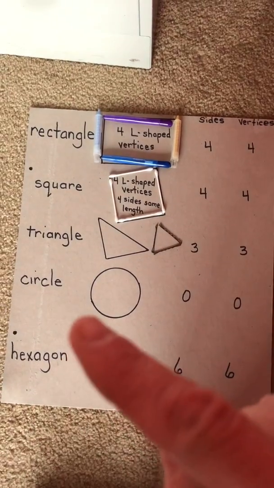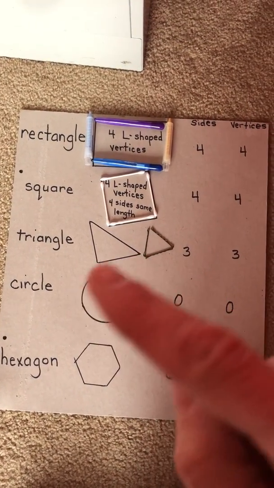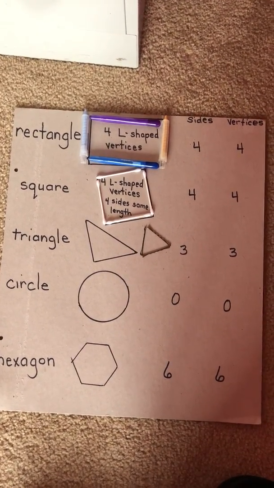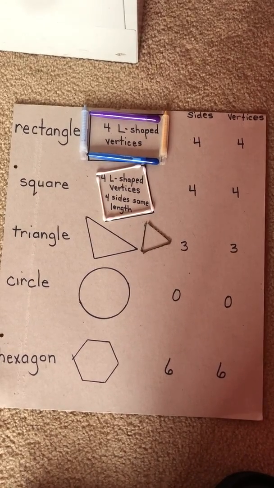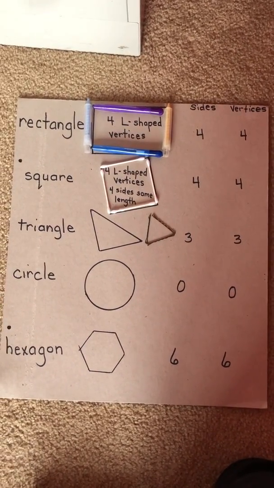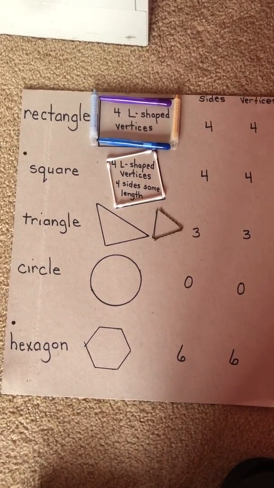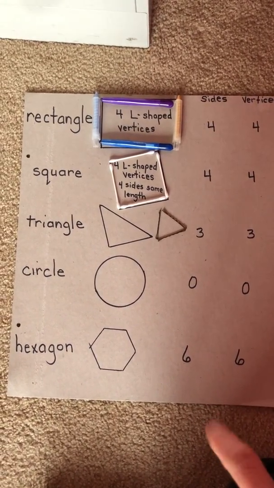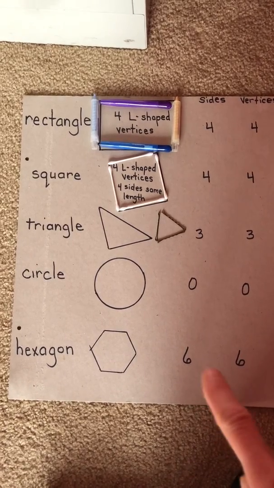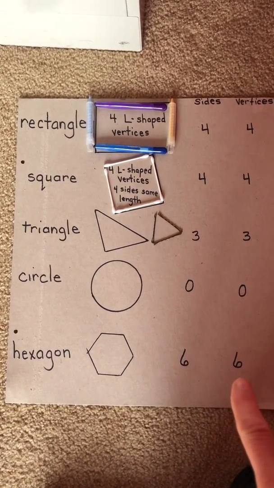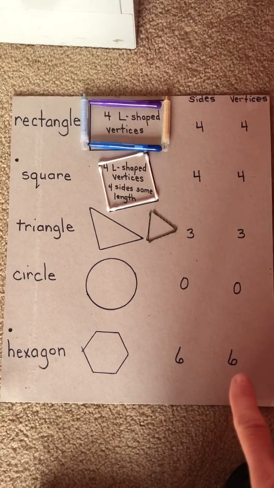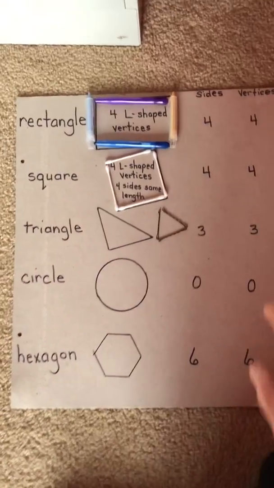Our next shape is a circle. A circle has 0 straight sides and 0 vertices. It's curved all the way around. Our last shape is a hexagon. Look at how many straight sides it has. It has 6. How many vertices does it have? It has 6.